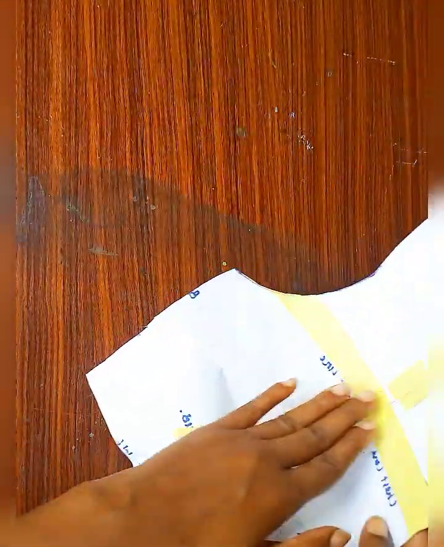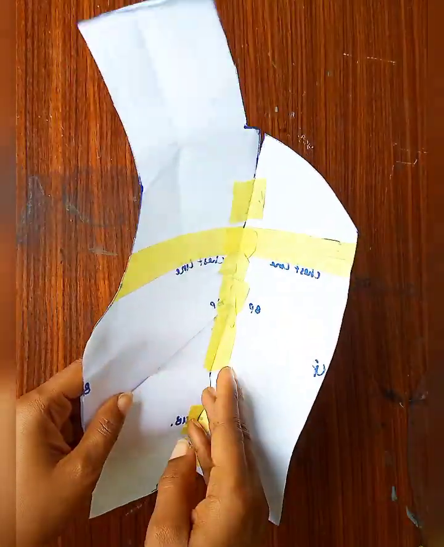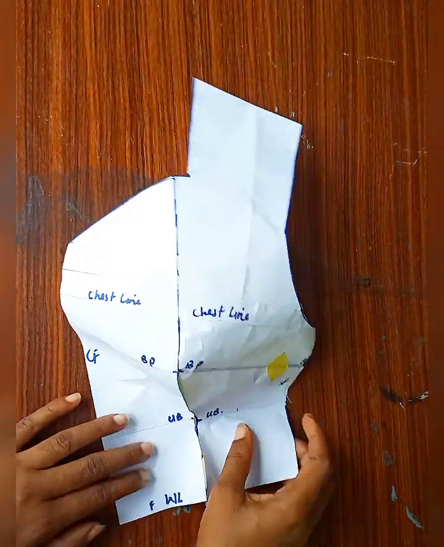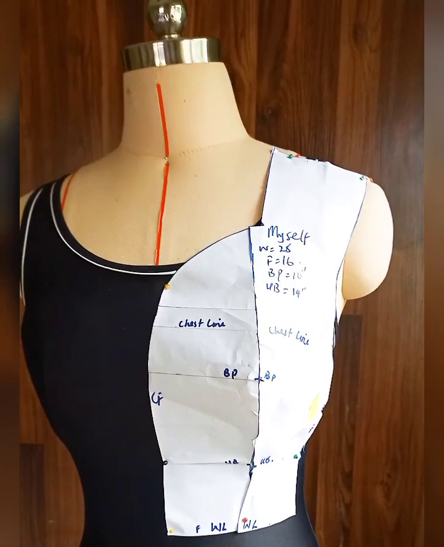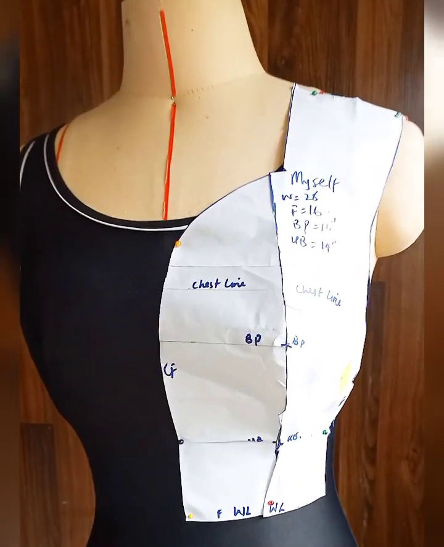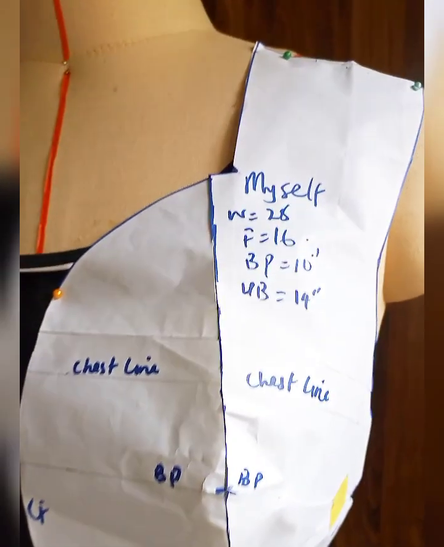Can you see? So this is exactly how it's going to look, and you can see the space we have in here, which is going to accommodate your bust at the end of the day. I'm going to pin this to my dress form, just so you can see how the fit is going to look.